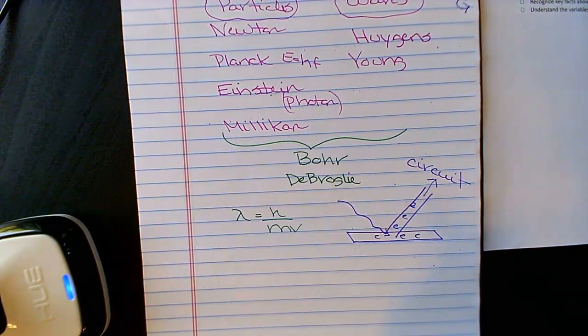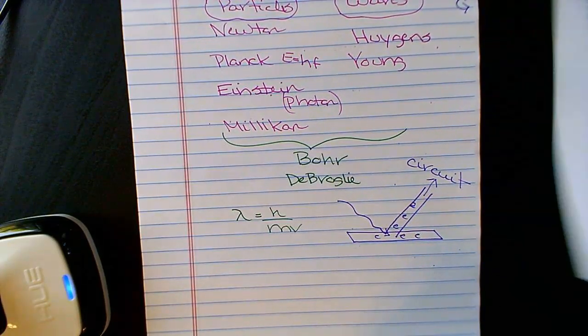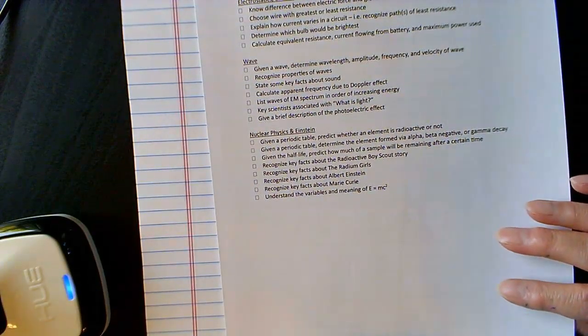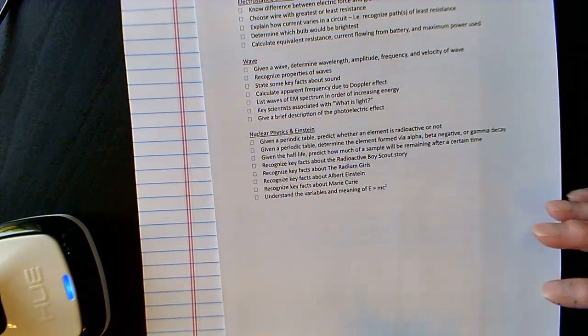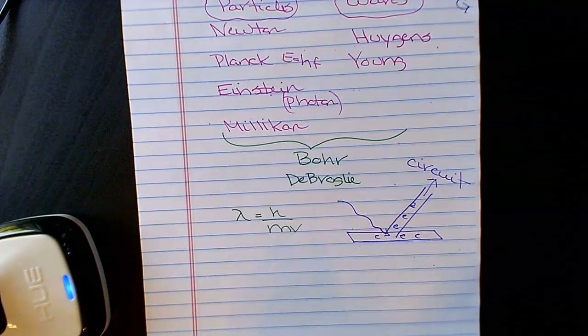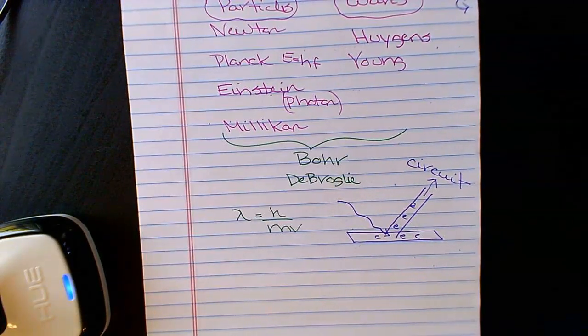Okay, so we talked about everything on the list. I'm not going to talk through nuclear physics and Einstein because that's our current unit. And again, I know I don't have specific questions here for you, but you can get those off old tests. I just wanted to review the concepts and the topics that are going to be on the exam so that you can use these as tips and hints as to what you should put on your piece of paper, front and back. If you have any specific questions, please bring them to class on our review day. I hope this helped.